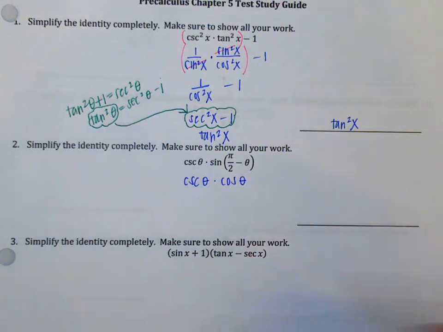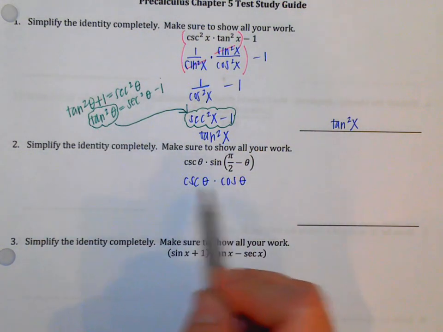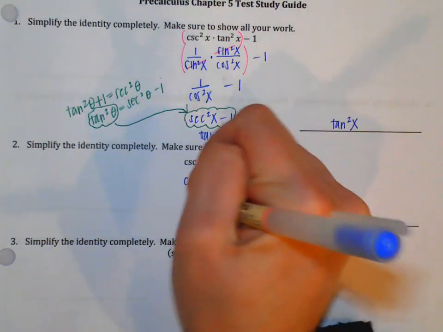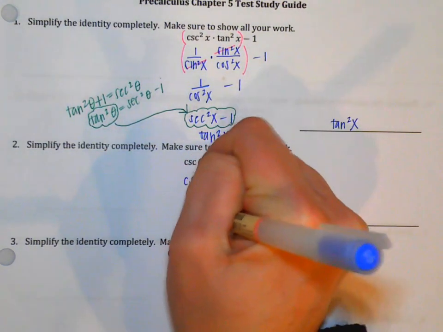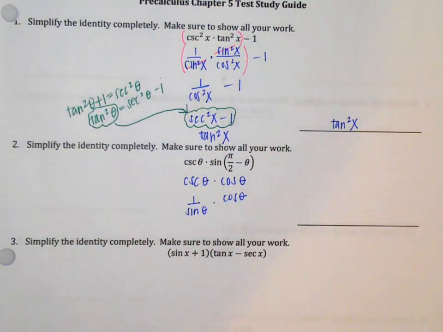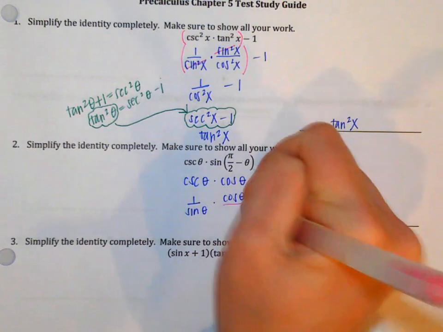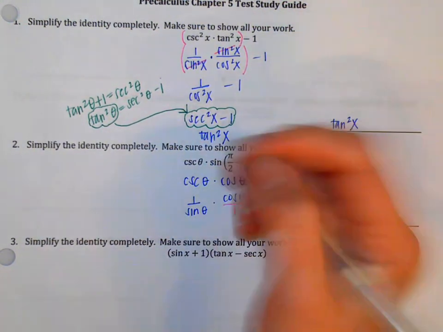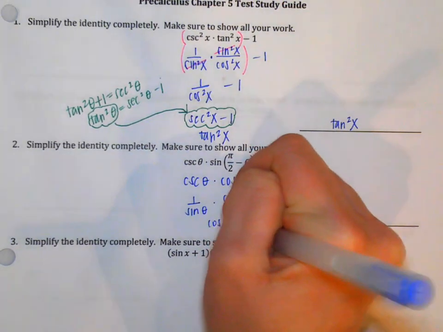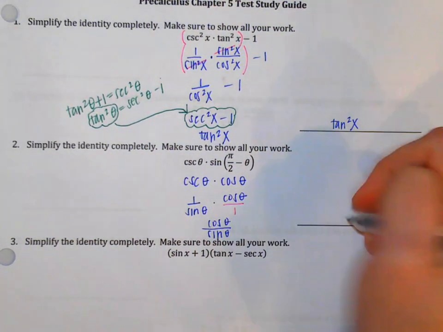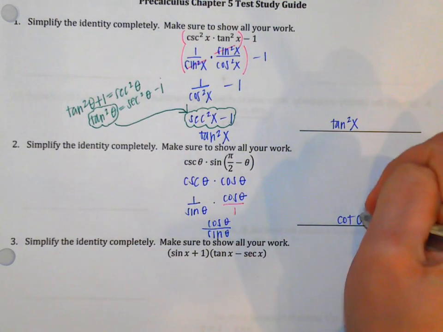Then let's rewrite everything in terms of sine and cosine. So cosecant is 1 over sine theta, and then cosine theta, and really that's over 1 if it helps you to think about that. Then we can just multiply, and that becomes cosine theta over sine theta. And we know that cosine over sine is the same as cotangent theta.